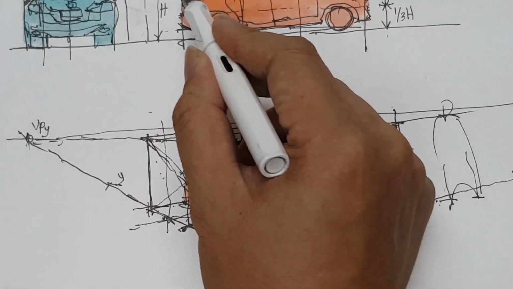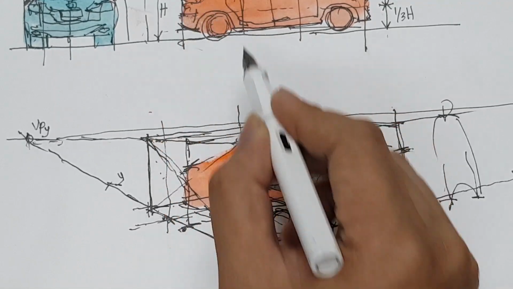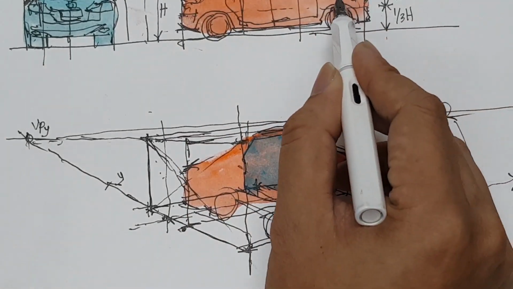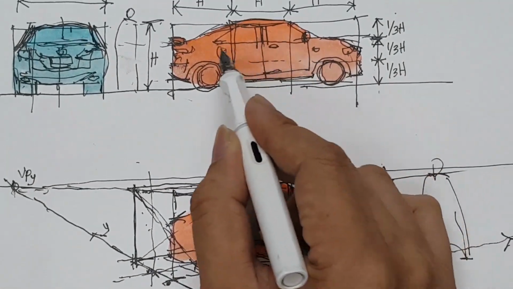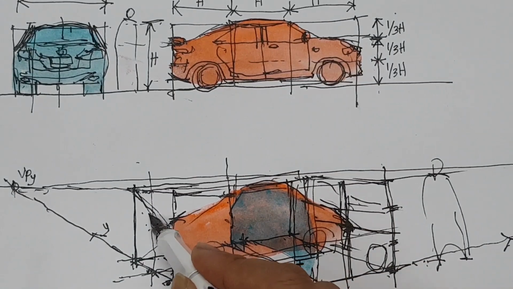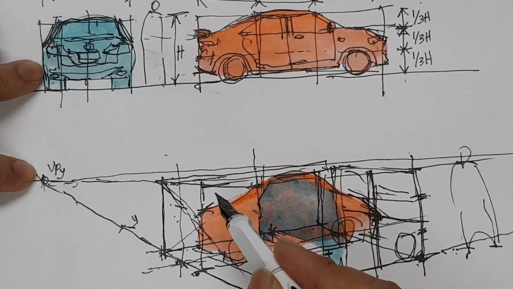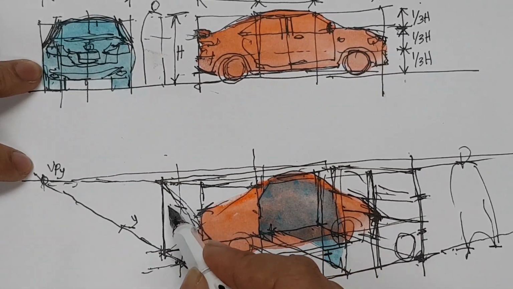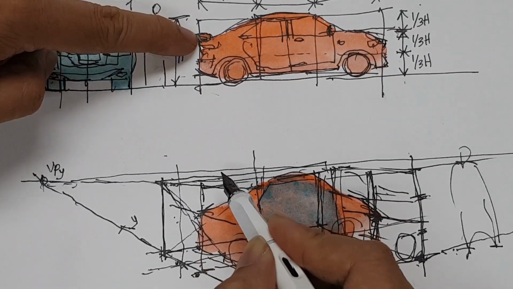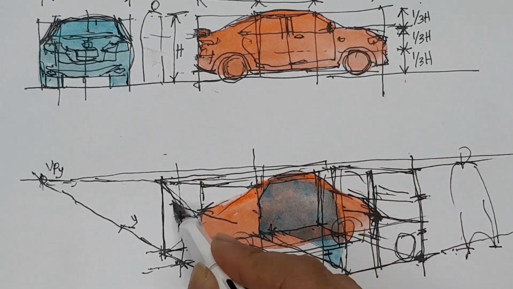So, for example, this fin here on the middle of the car, which is roughly about 2/3 height here, is on this plane of this box. So therefore, I'm just going to go in, again, associating it with the vanishing point, and project that line for the meantime, and I know that the back of the car is there.